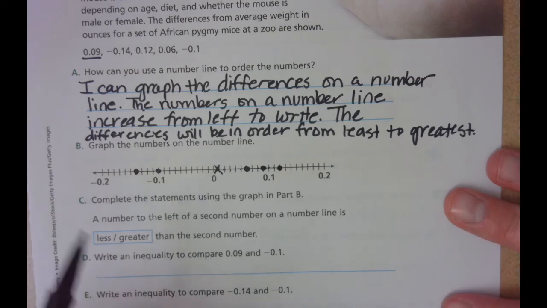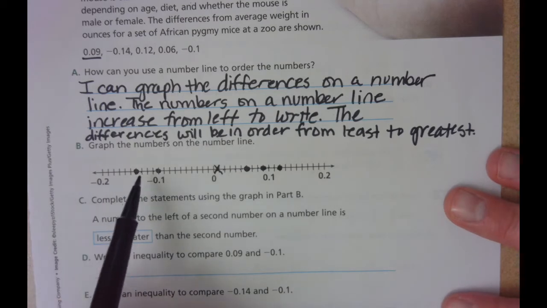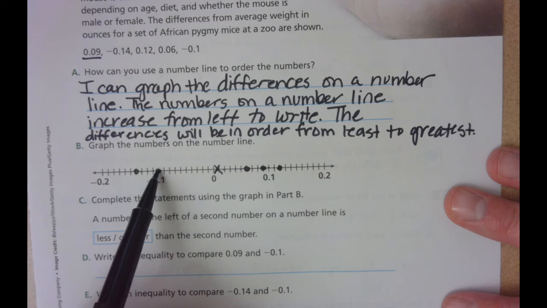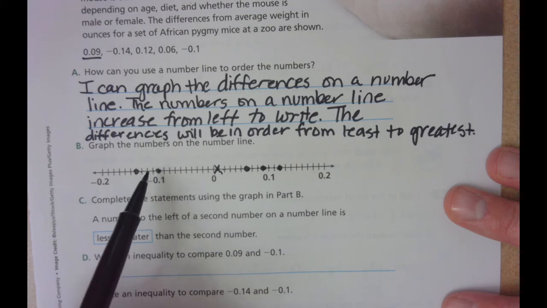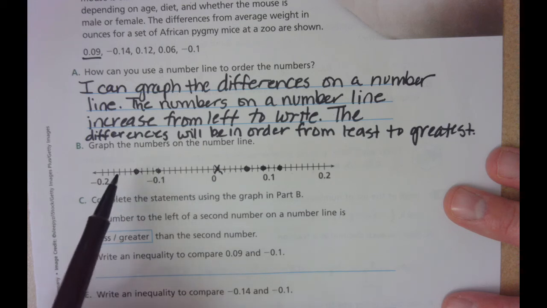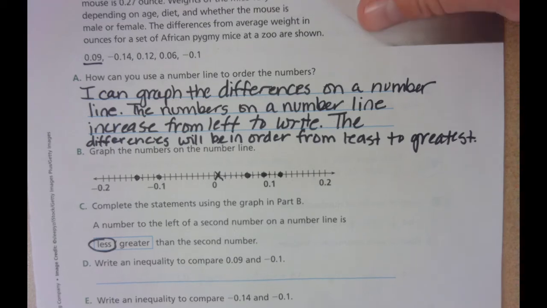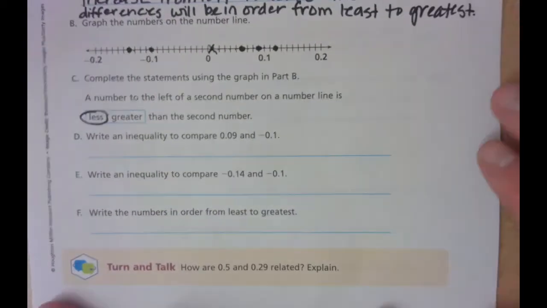So let's see here. We'll just start with negative 14 hundredths. Here's a number on the left side, and it's to the left of this second number; we're getting a little bit closer to 0. So the number to the left is going to be less than the second number, because the number farthest to the left has the least value.